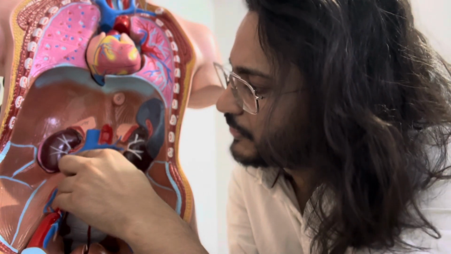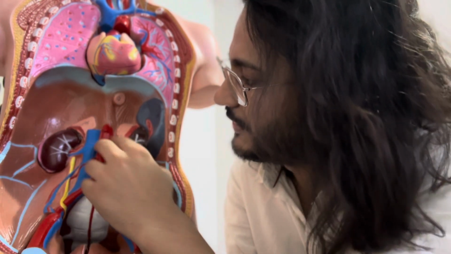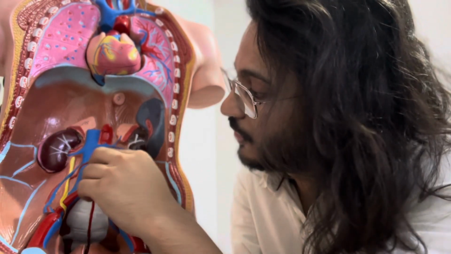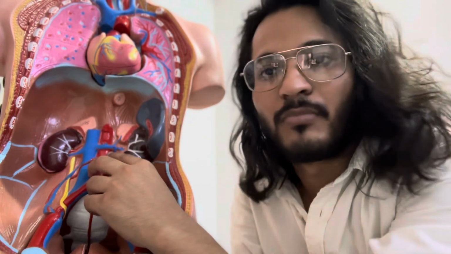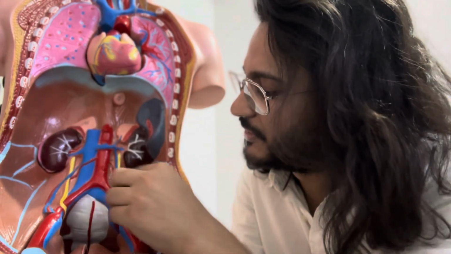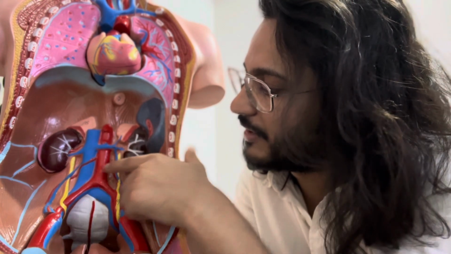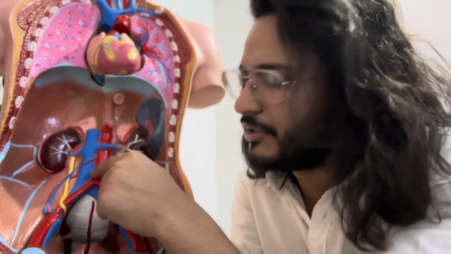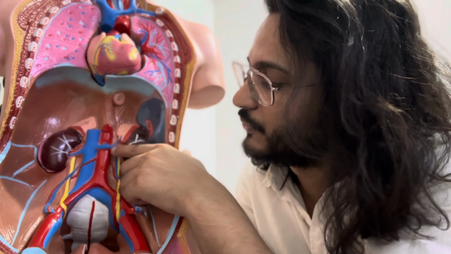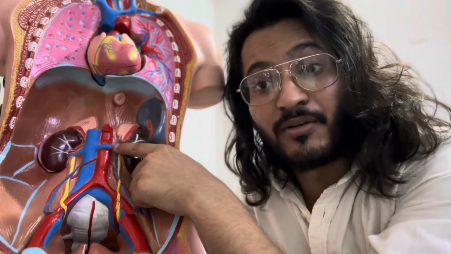The right renal vein is short as compared to the left, because we can see here the inferior vena cava is a little bit towards the right of the midline. That's why the left renal vein is longer as compared to the right renal vein. So the left and right gonadal veins ultimately join the inferior vena cava, but the left gonadal vein is first connected to the left renal vein.